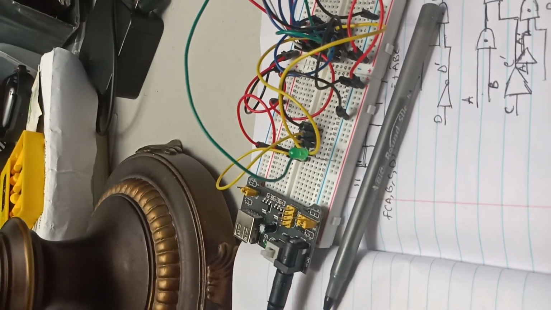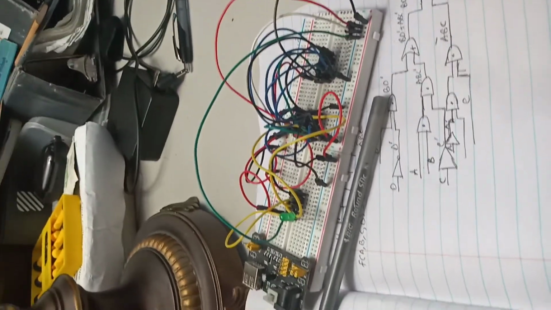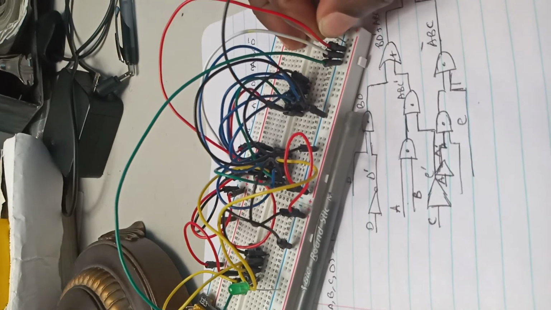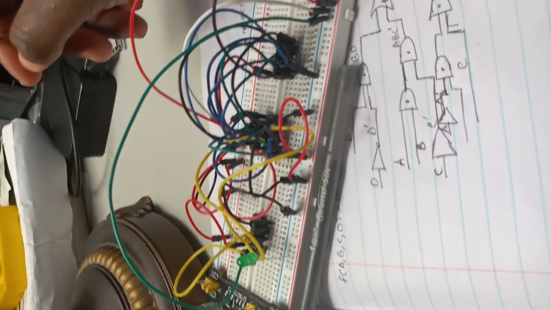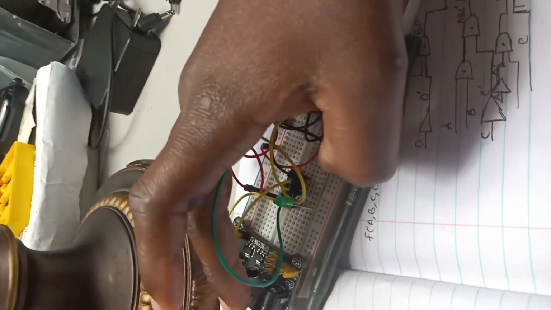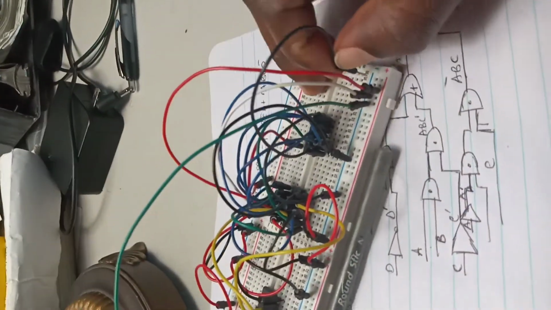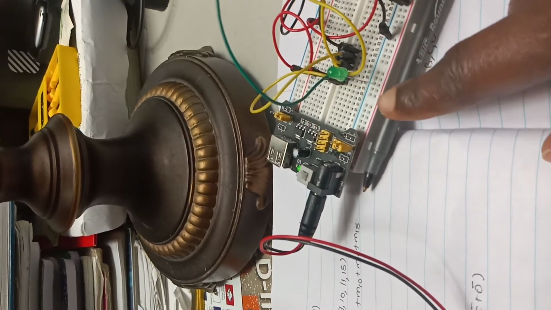So the next one is 0, 0, 1, 0. It didn't light up. So that shows that the truth table for the third row is right, and the next one is 0, 1, 1. And still the LED is off. So that shows that for the fourth line, the 0, 1 is right.